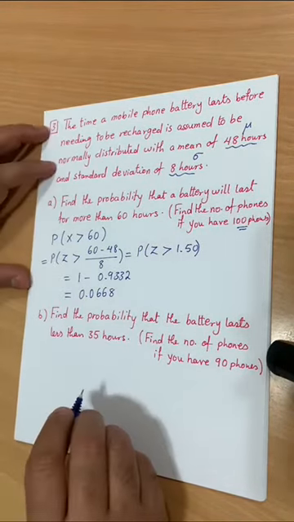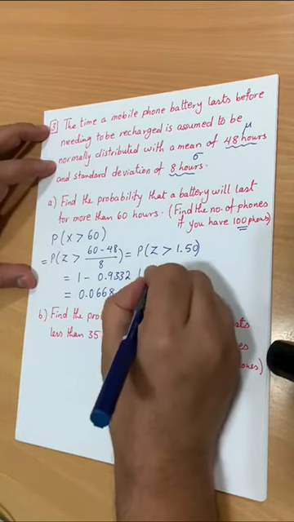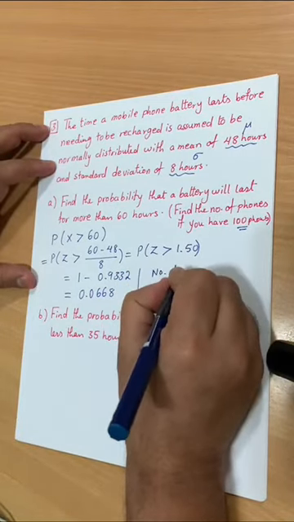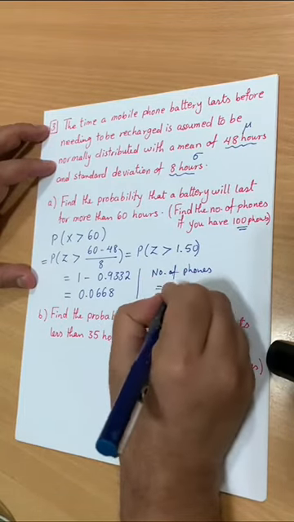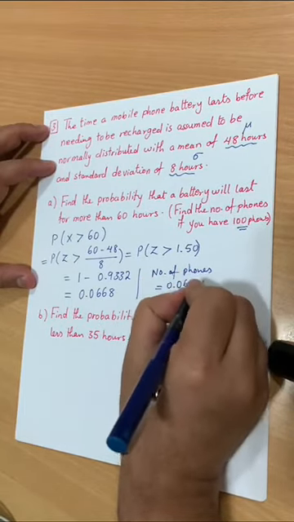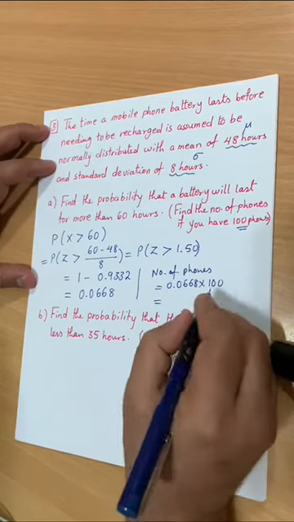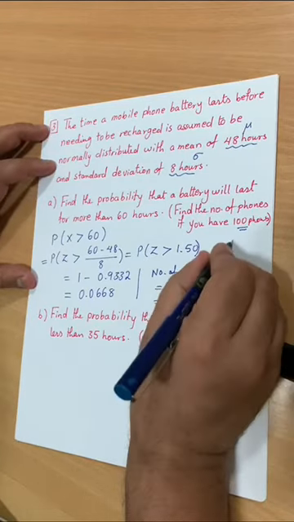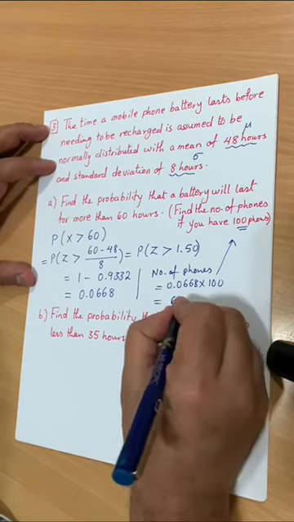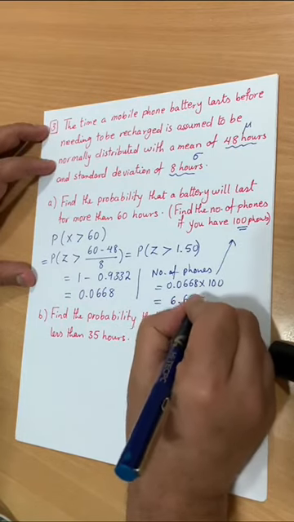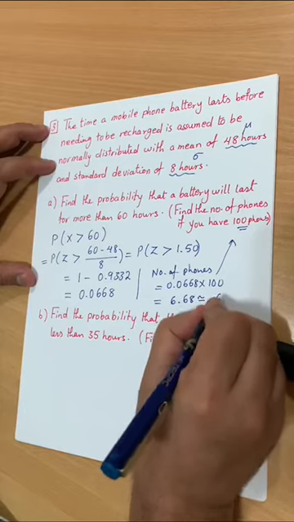If it's required to find the number, so number of phones is 0.0668 multiplying 100. It's not 100% because 100 is the number of phones. So it's equal to 6.68, which is rounded to 6 phones.